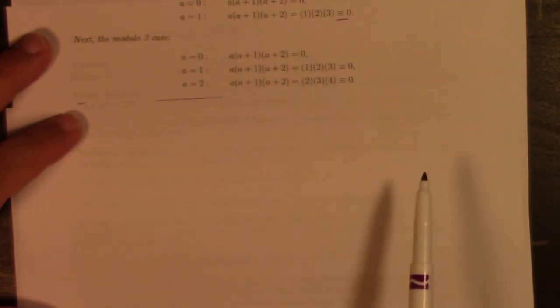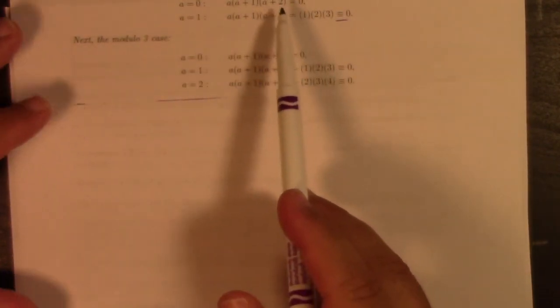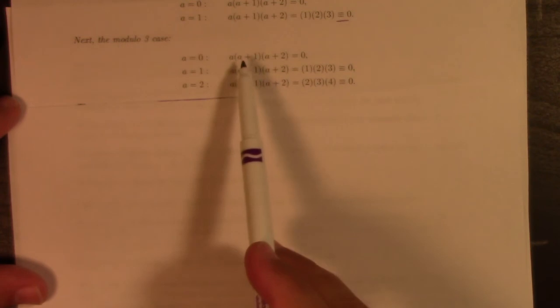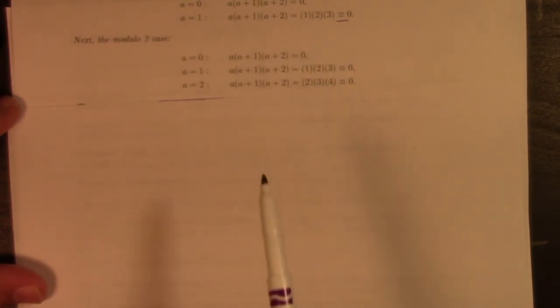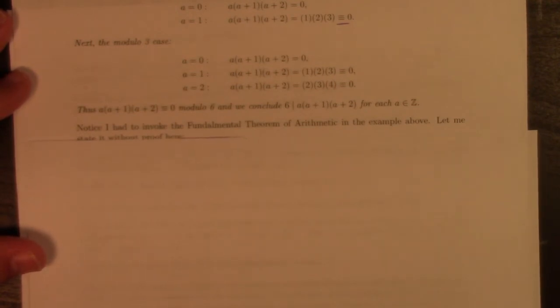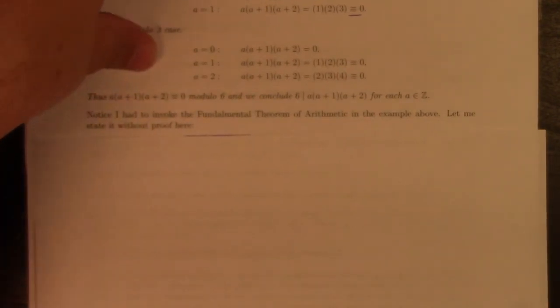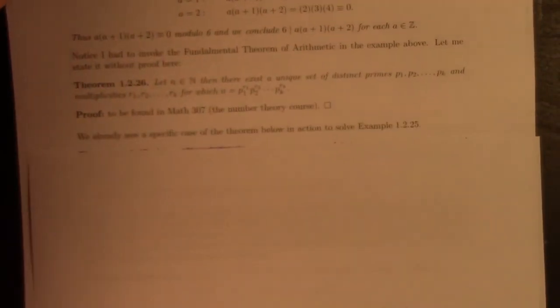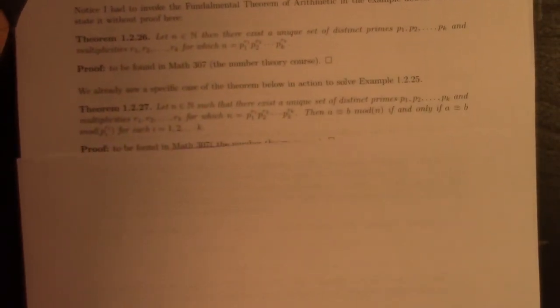So that implies it's divisible by 2. That implies the product a plus 1, a plus 2 is divisible by 3, so by the argument we just went through at the start of the example, it follows that it's divisible by 6. Now, that's kind of an interesting calculation. I don't know, that kind of surprised me when I first read it.